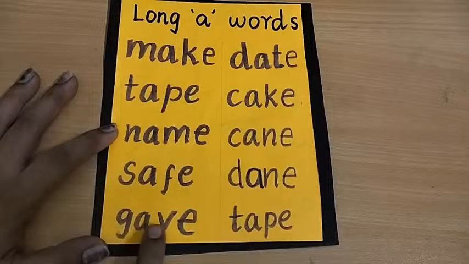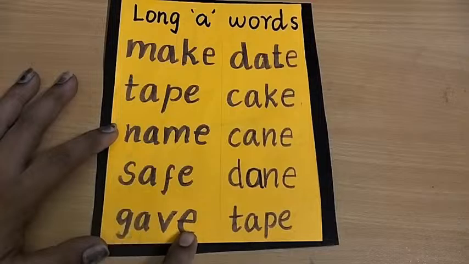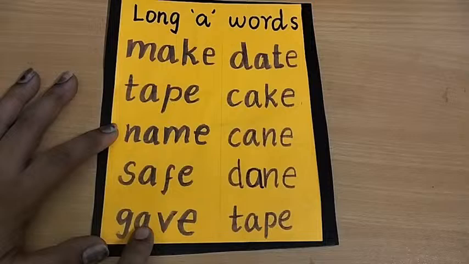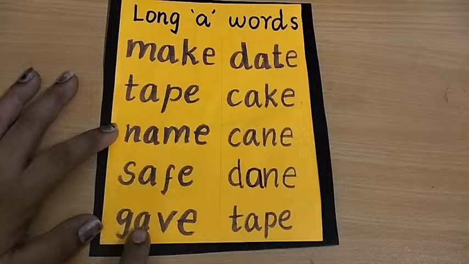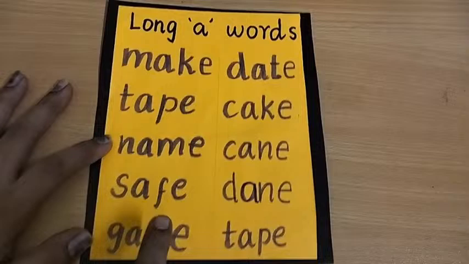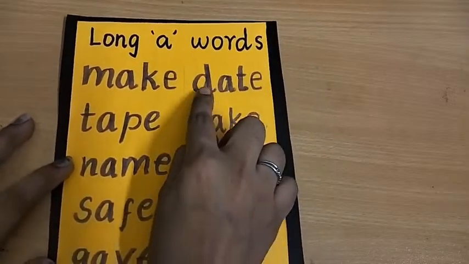G, A, V, E. Okay. So here it is also the same case. You have E at the end. Okay. So the vowel inside takes its own long sound. Okay, G, A, V, gave. G, A, V, gave. Okay, I'll come to the next word.